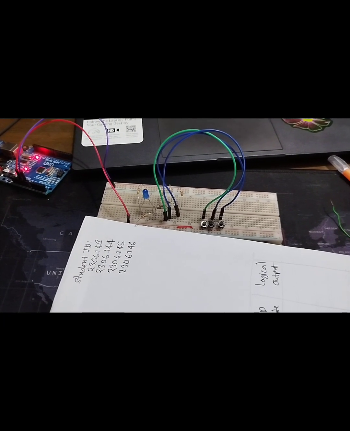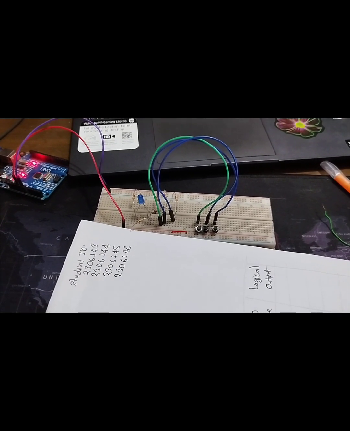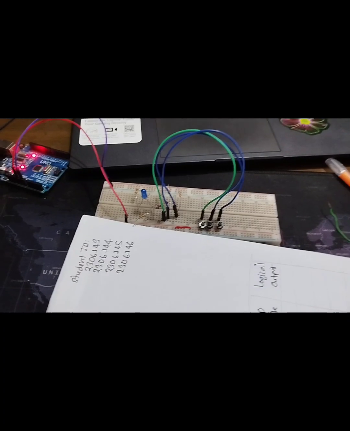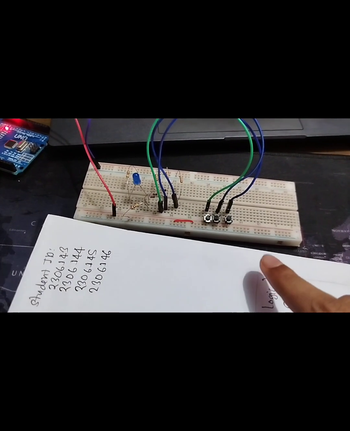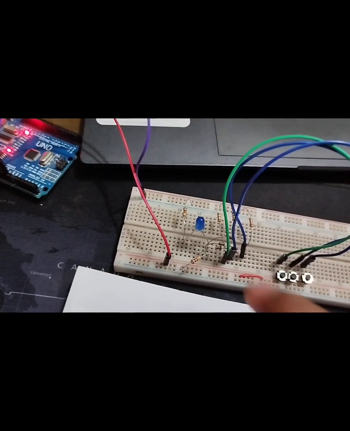So hello everyone. Today we are going to demonstrate an AND gate with 3 inputs using diodes. In this experiment, we are using 3 switches, 3 diodes, a few resistors, and an LED for the output demonstration. So, what is an AND gate?